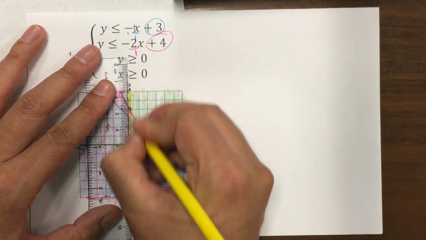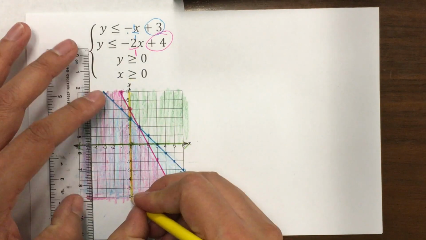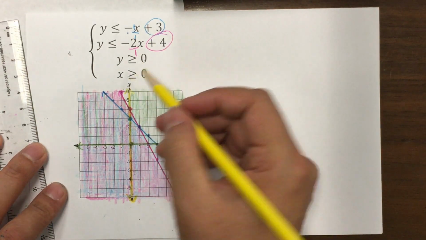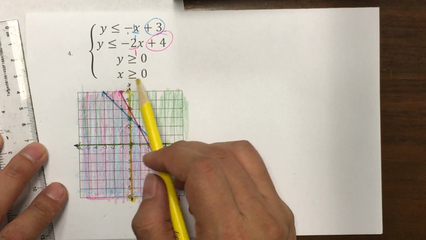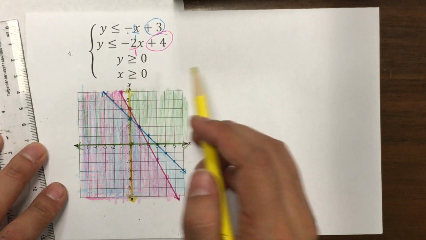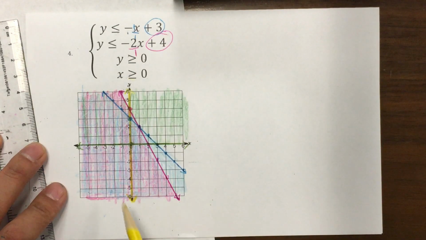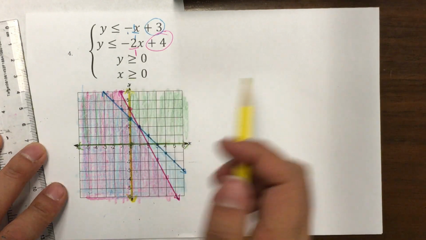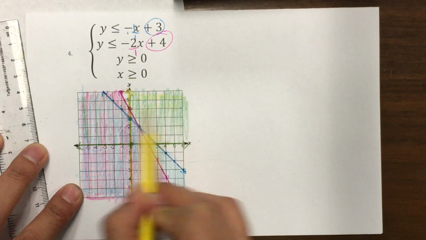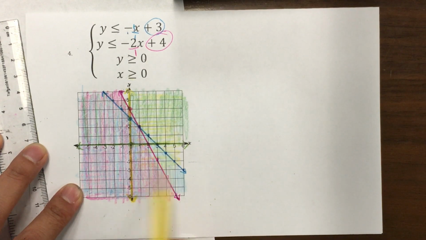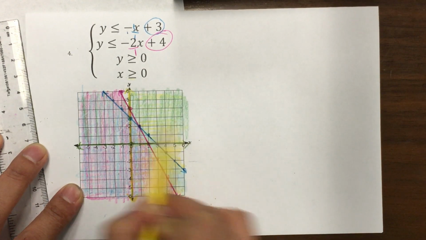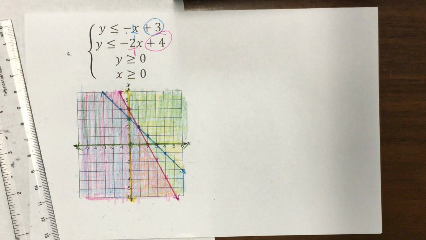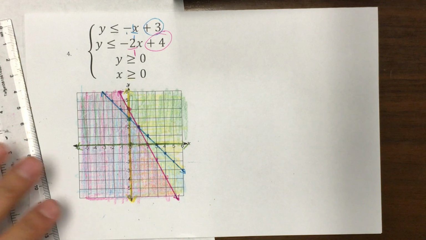So that's why if it didn't have the equal sign, I would put a dotted line or broken line. And it says that it's greater than, that x is greater than 0. So all my x's are greater on this side, on the right side. So this will be the shaded region, but where all 4 shades meet, it's here.